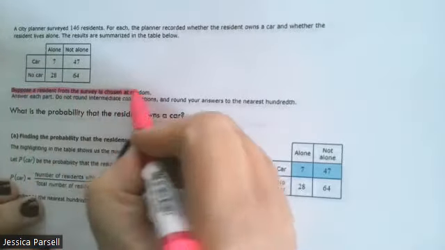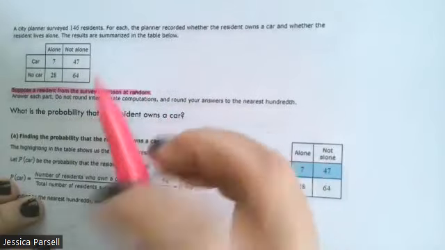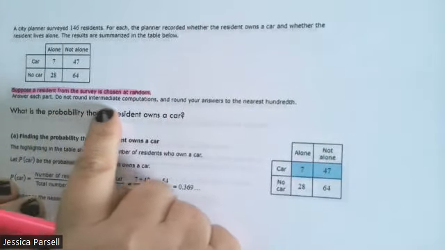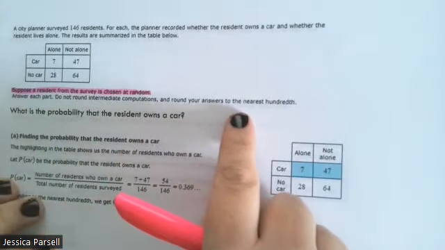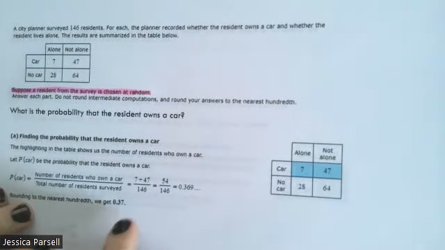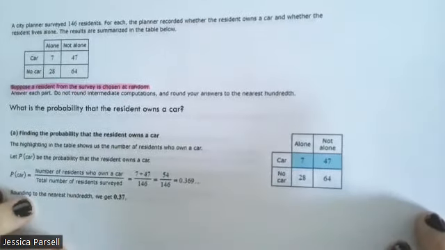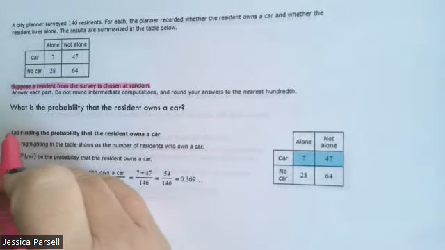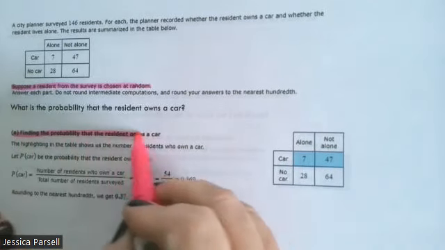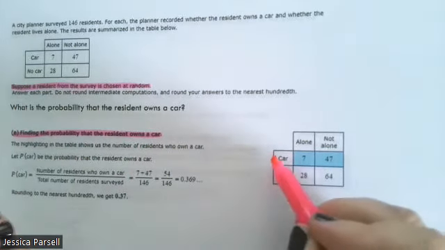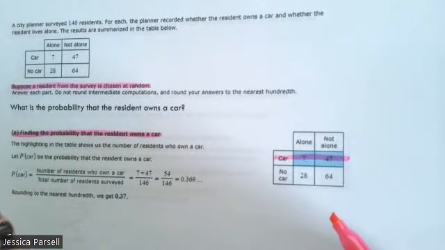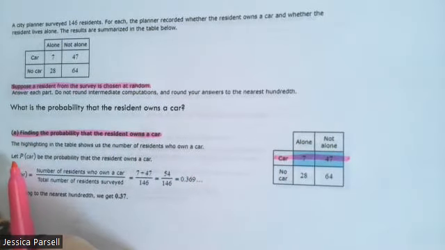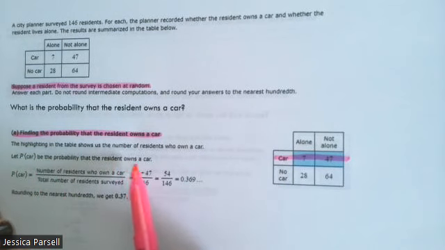Okay, more probability. Oh, surprise. Answer each part. Do not round intermediate computations and round your answer to the nearest hundredth. Okay, this one I left the solution on here so we can kind of think about it and explore it. The highlighting in the table shows us the number of residents who own a car, because they ask us to just find the probability that the resident owns a car. Well, that's going to be these people right here. So let P be the probability that the resident owns a car.